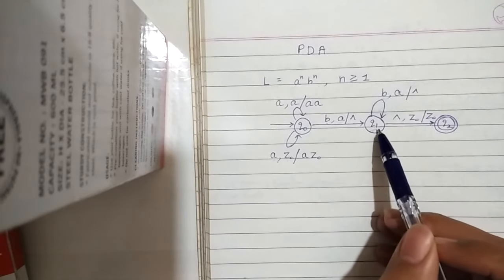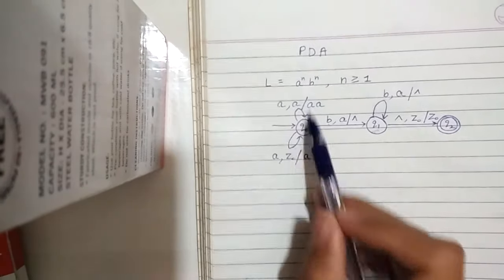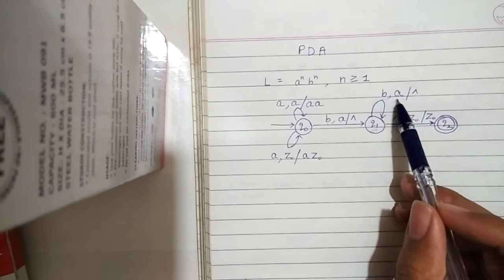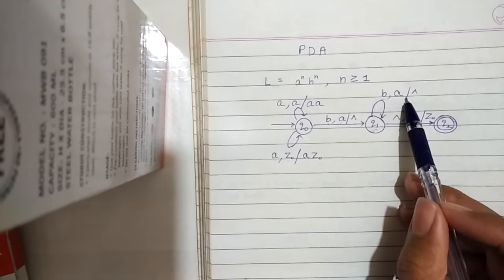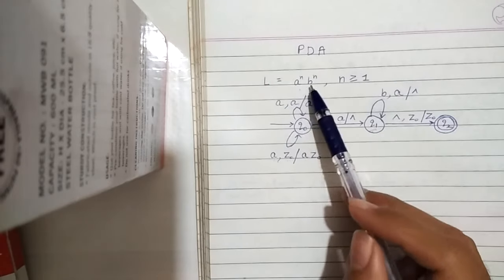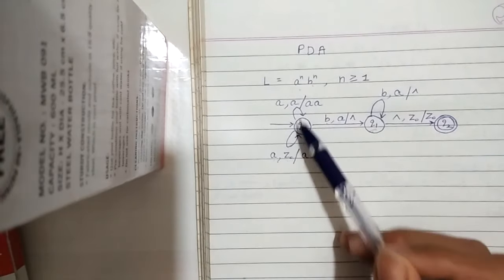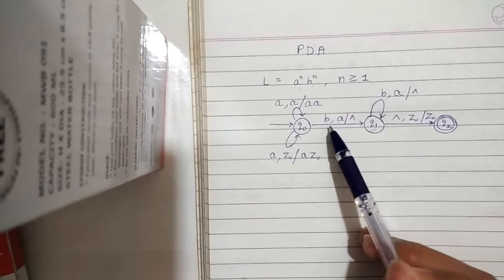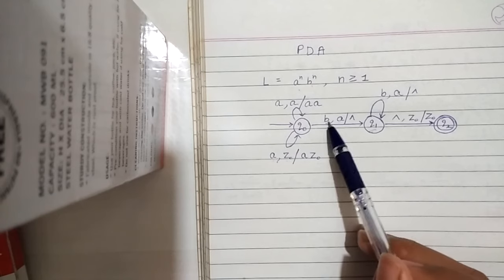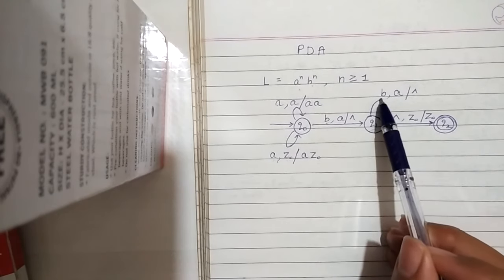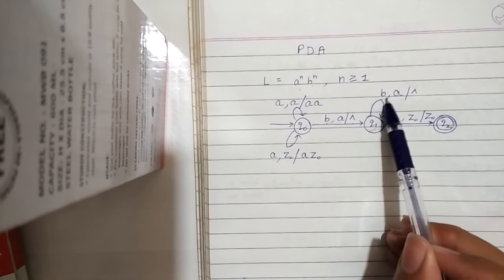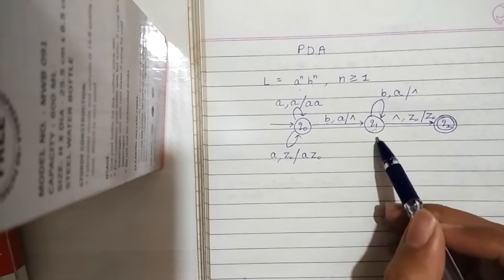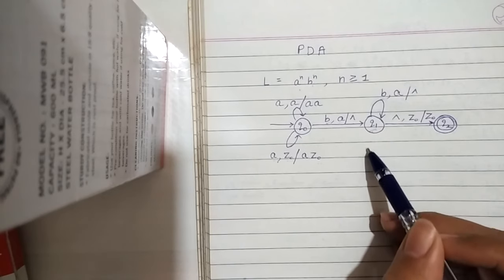So basically, first we accumulate all the A's, then we delete A's corresponding to B's, as our language is a raised to power n, b raised to power n. So we are restricting that first we accept only A's. Once we have accepted a B as input symbol, we accept only B's, and now no A can occur, as we have not defined any transition for input symbol A on Q1.